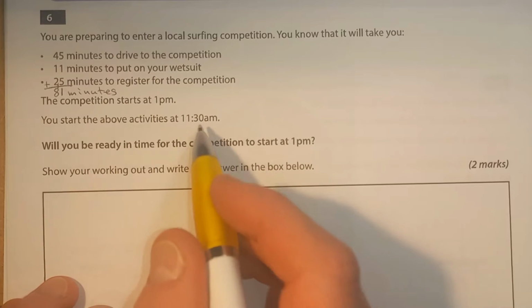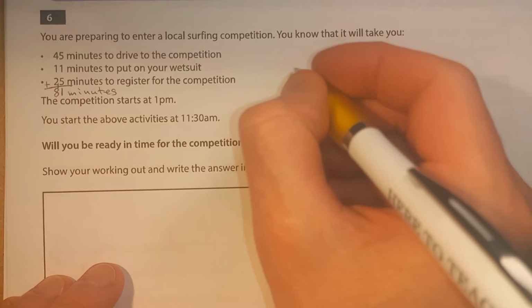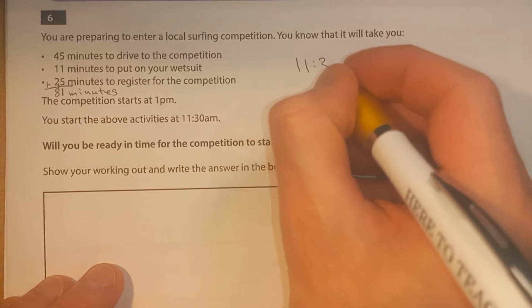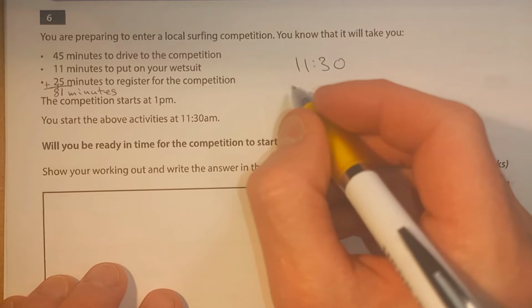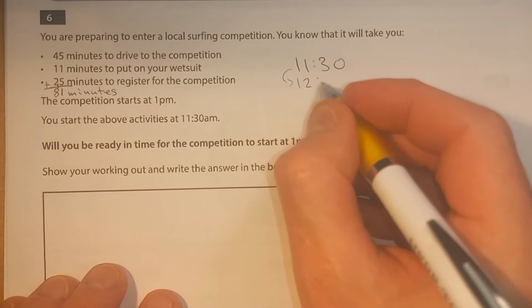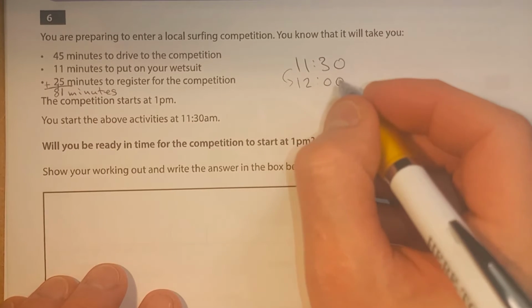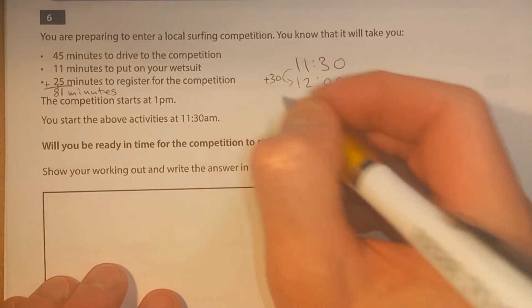Okay, well, if we're going to start at 11:30, let's think, to get up to the next hour, to get up to 12 o'clock, well, it's half an hour, isn't it? 11:30. So we're going to be adding on 30 minutes.